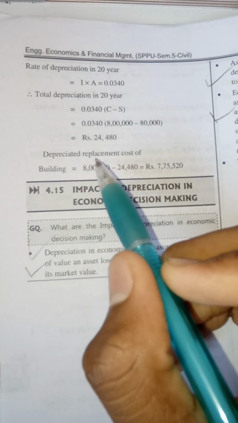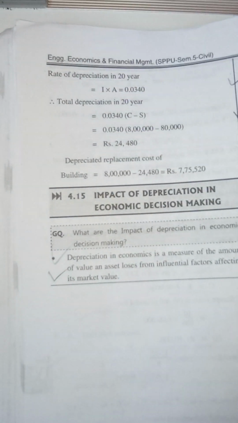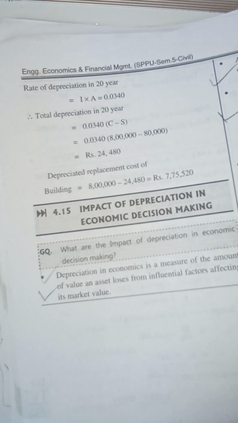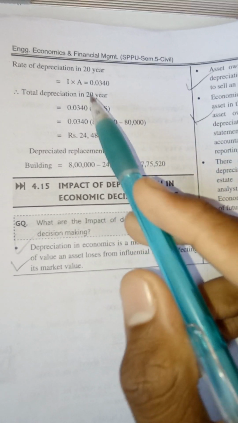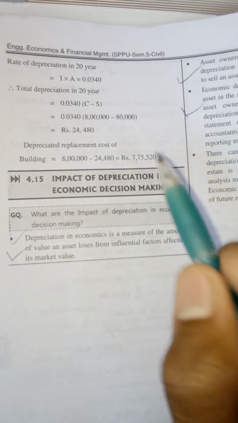Now the main part, depreciated replacement cost of building. What cost is going to be for the replacement of the building? So 8 lakh minus total depreciation in 20 years, you get this value.